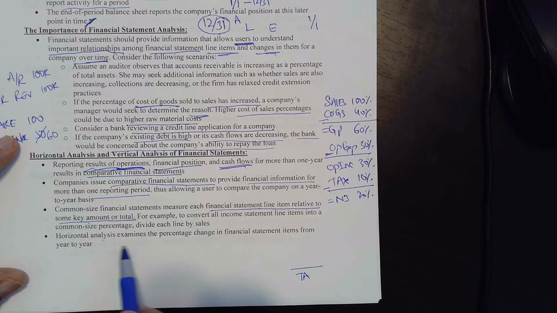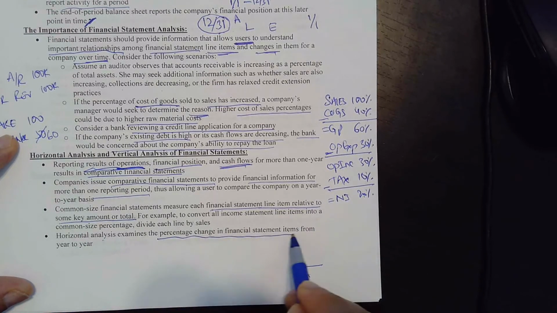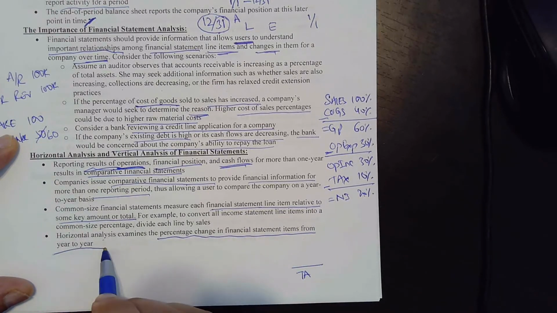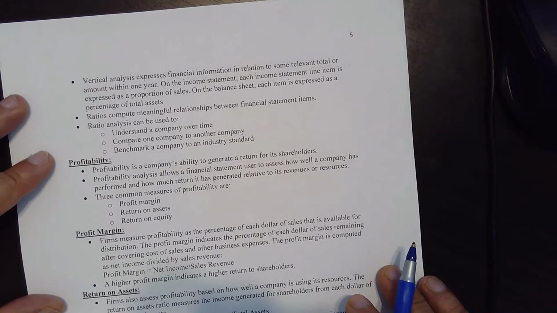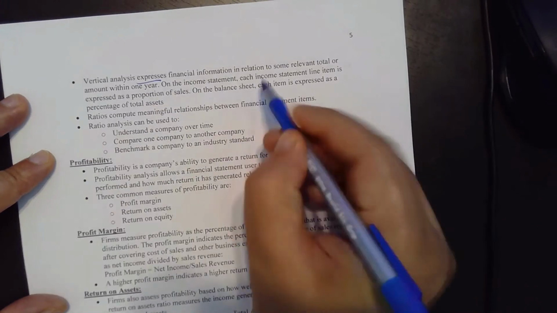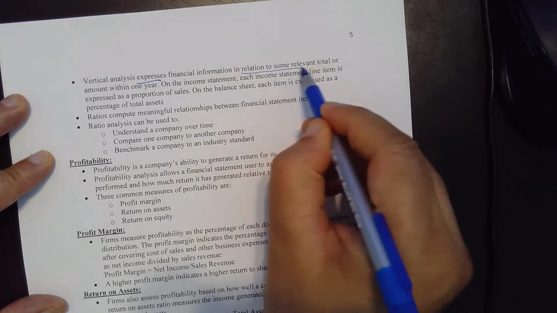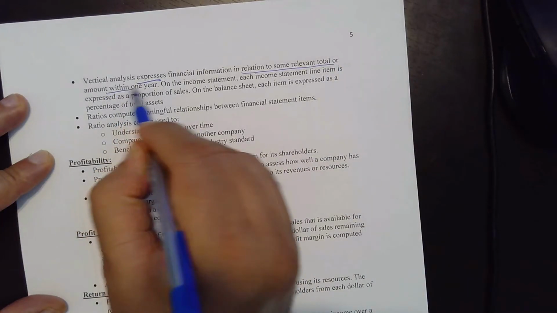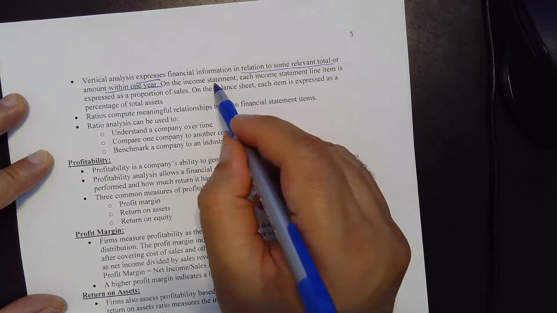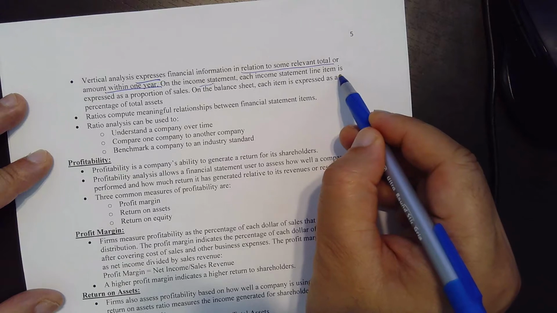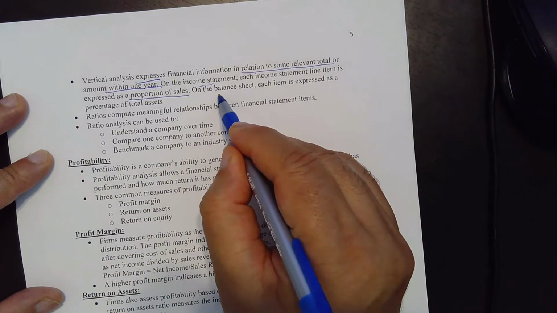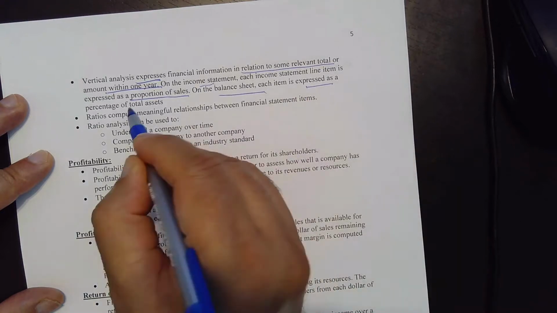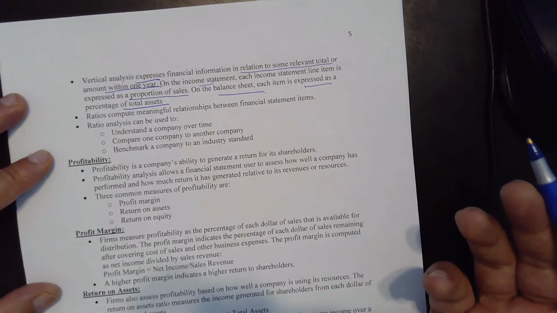Horizontal analysis examines the percentage change in a financial statement item from year to year. The next thing we're going to talk about is vertical analysis. It expresses financial information in relation to some relevant total or amount within the year. On the income statement, each line item is expressed as a proportion of sales, that we talked about. On the balance sheet, each item is expressed as a percentage of total assets.